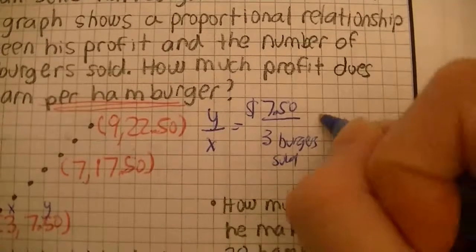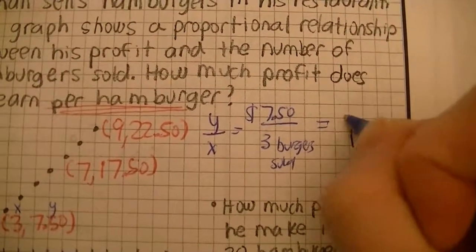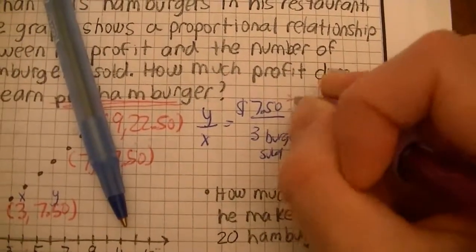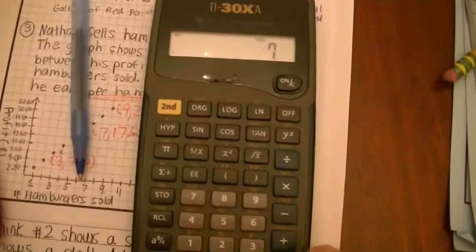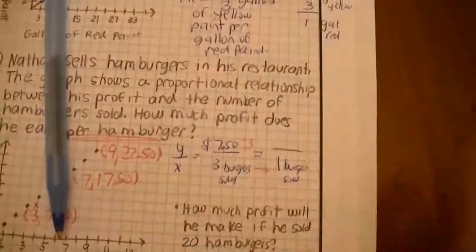Okay, that's not the unit rate. Let's go ahead and find that. So we're going to divide by 3, divide by 3. 7 and 50 hundredths divided by 3, $2.50.